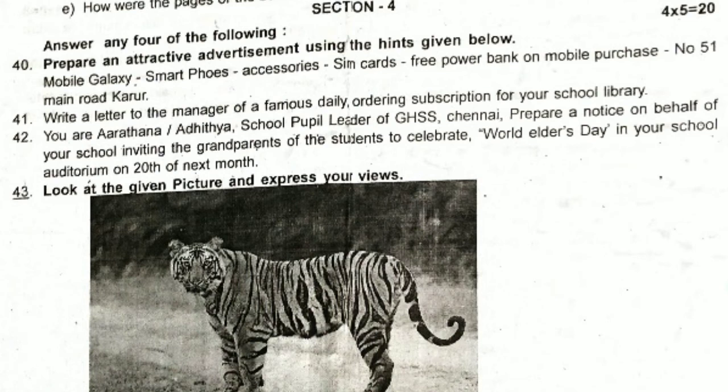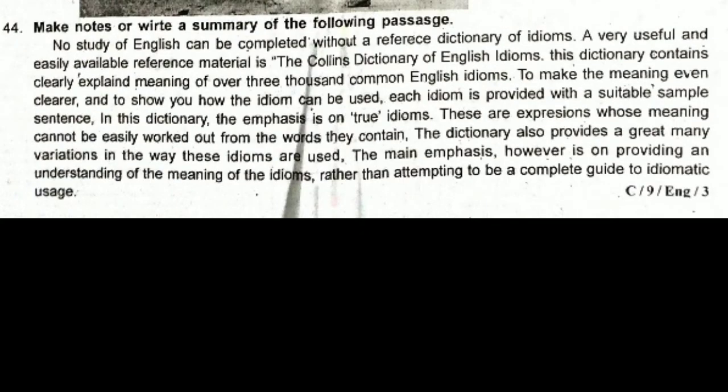Okay, children. 43. Look at the given picture and express your views. So, this is a picture composition. You can write some words about the picture. So, I see a tiger, it's a wild animal, it is India's national animal, etc. You can write. 44th question is, make notes or write a summary of the following passage. So, here there is a passage, you can prepare notes or do a summary. For notes, you can write important words and put a hyphen and write. Summary means make it into one-third, write one part in three. Okay. Next one, children, 45.